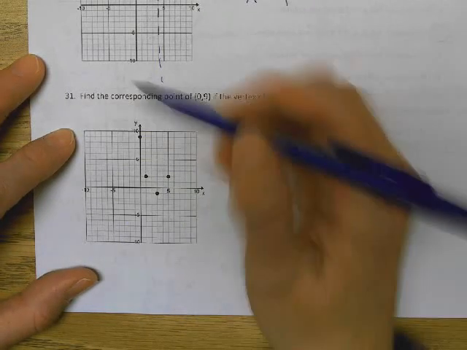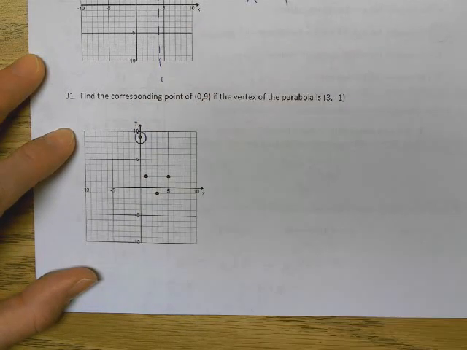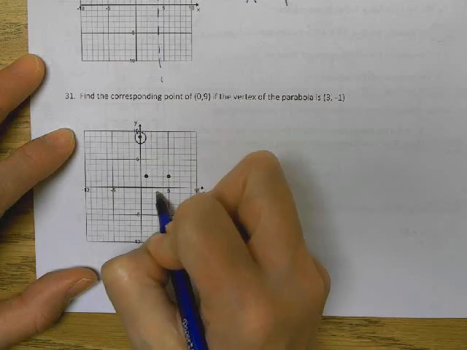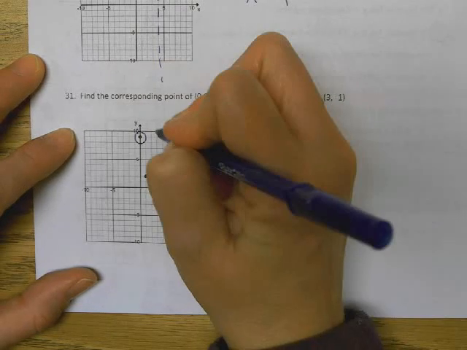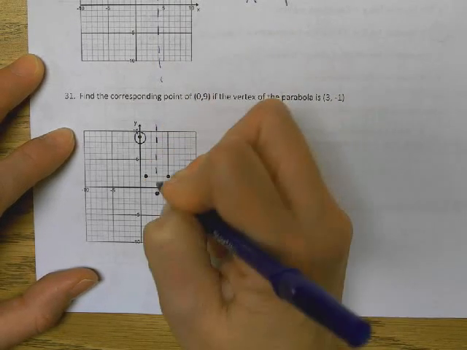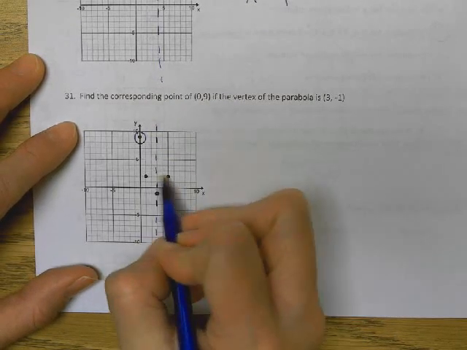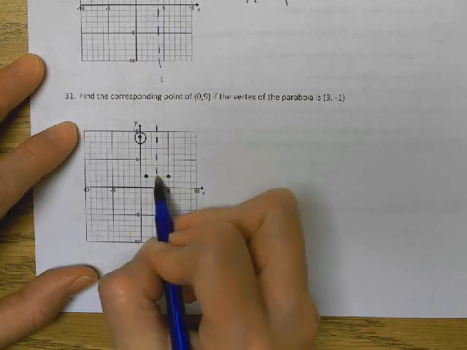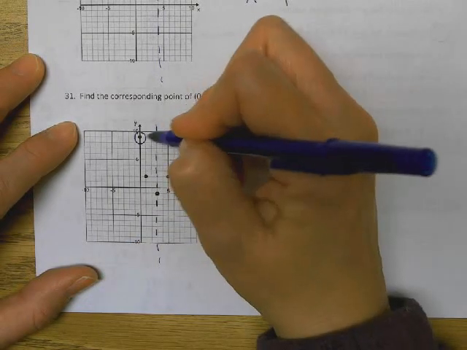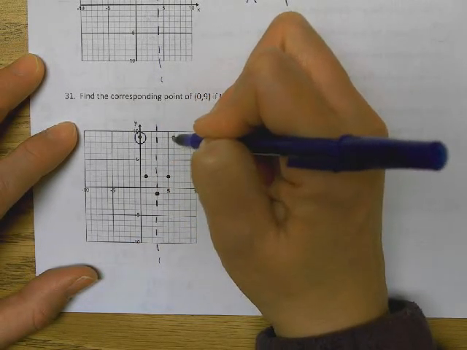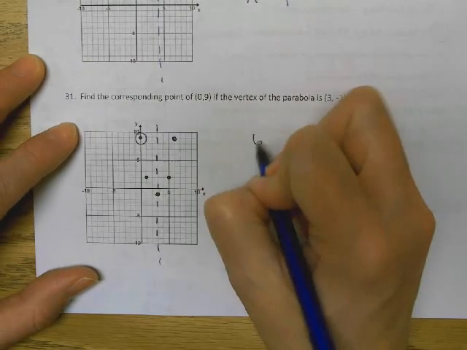Right here, we want to find the corresponding point to the point 0, 9, and we're told that this point right here is our vertex. Remember, if that is our vertex, that is the line that cuts it in half. So these are corresponding points. So this would have a corresponding point at 6, 9.